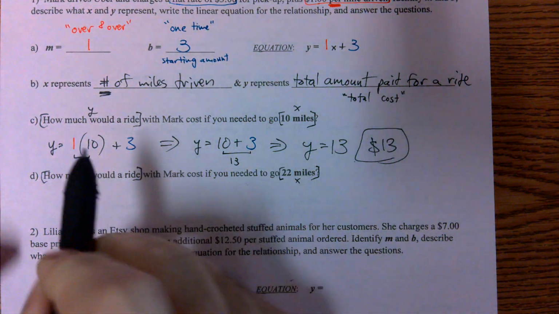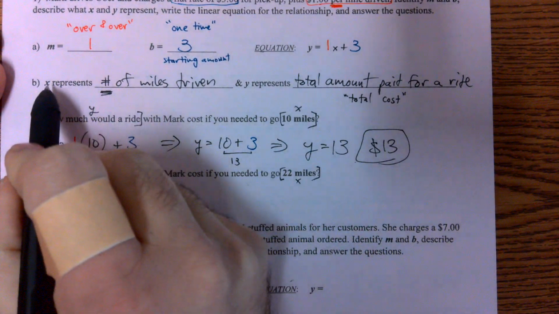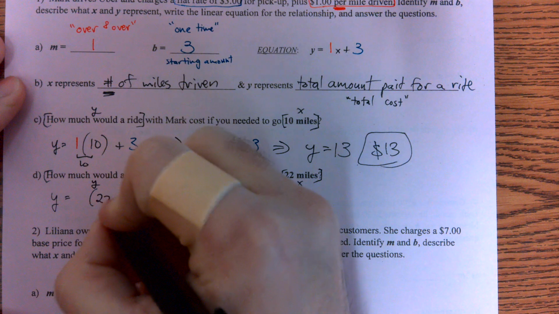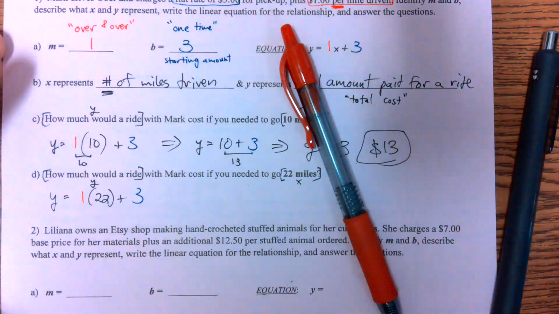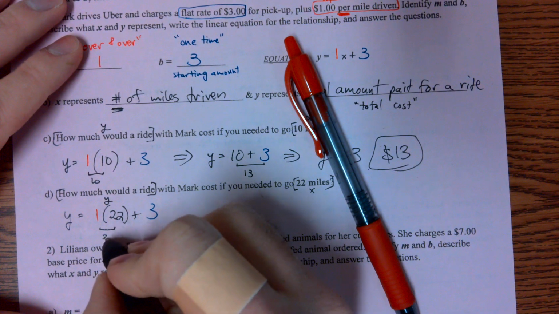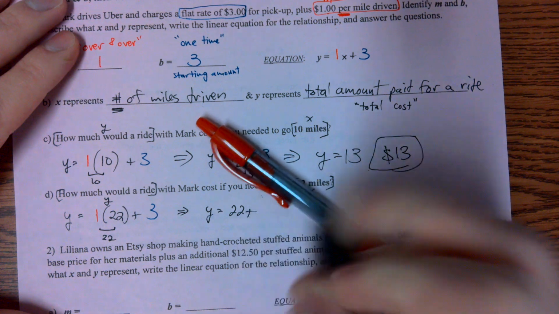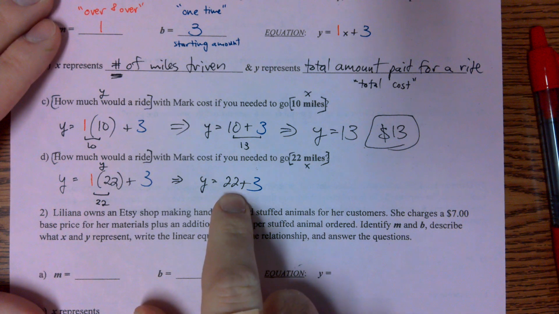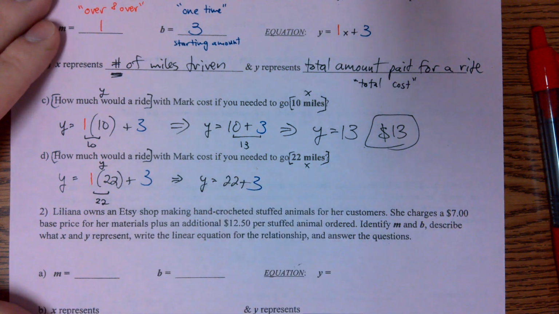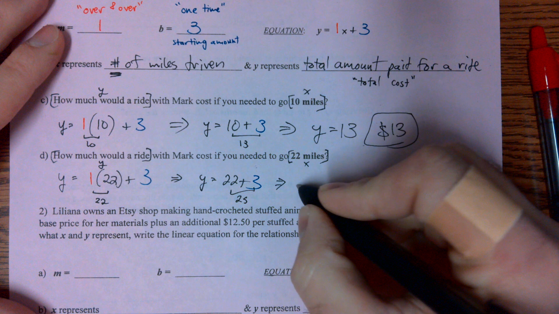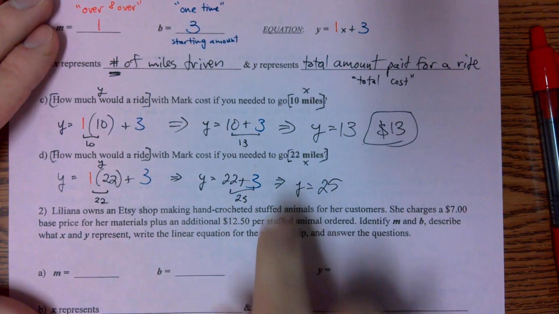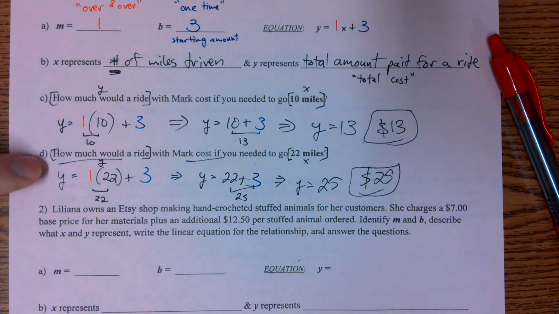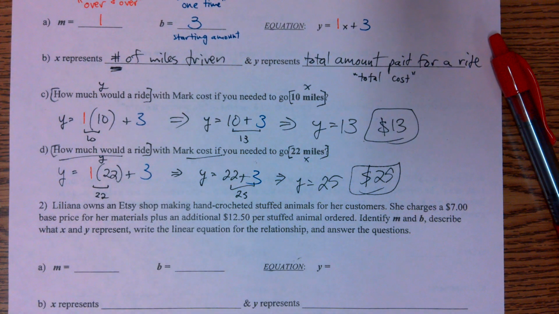How much would a ride with Mark cost if you need to go 22 miles? We know my x is going to be 22 because if we're given the number of miles, x represents my number of miles. So we'll follow the same process that we did in step C. But instead of plugging in 10, we're going to plug in 22. 1 times 22, that's just 22. So $22 to go 22 miles, plus the $3 to get picked up in the first place, gives us 25. And again, our units on 25 in this case are going to be dollars because we're asked to find the total cost of a 22-mile ride in Mark's Uber.